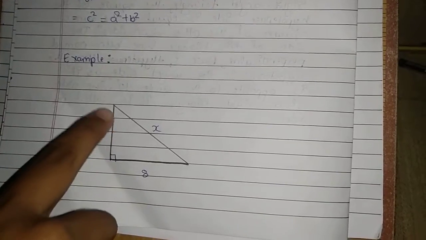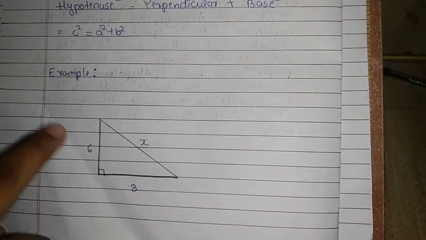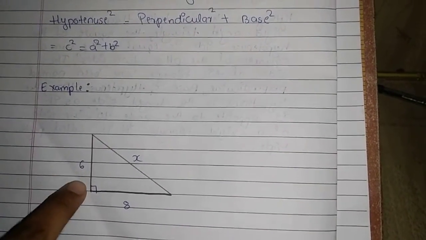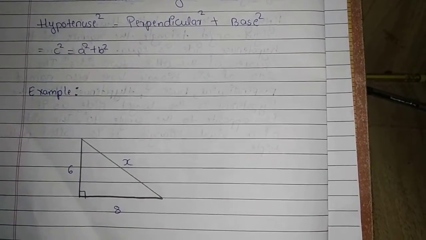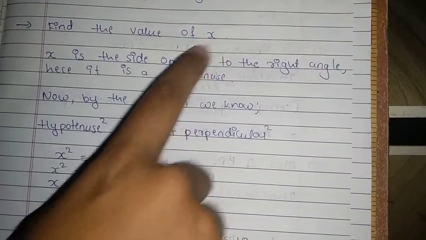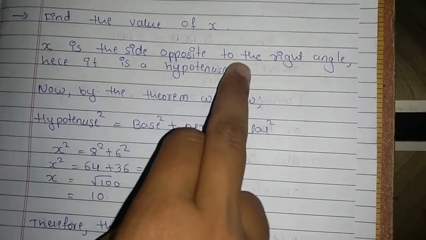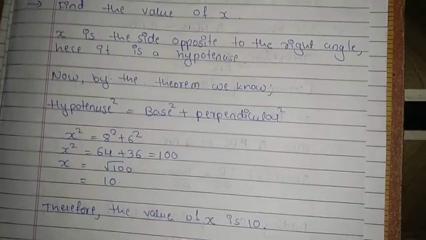For example, I have taken one triangle. In this, 6 centimeter is your perpendicular and 8 centimeter is your base, and the hypotenuse we have to find. I have given it as x. So we are going to find the value of x here. x is the side opposite to the right angle, hence it is the hypotenuse.